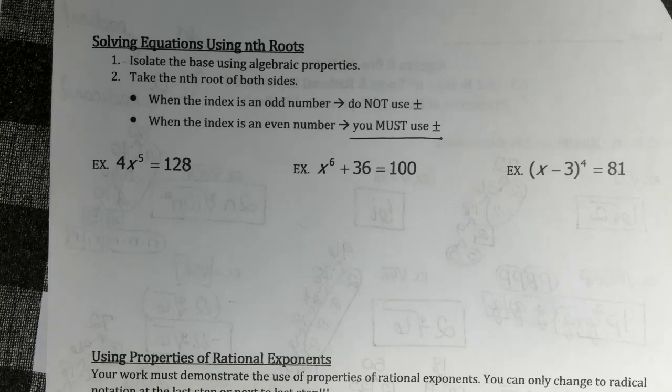If I were to take the cube root of 8, what is that? 2, all right? If I take the cube root of negative 8, what is that? Negative 2. But what if I took the square root of negative 4? Square root of negative 4?